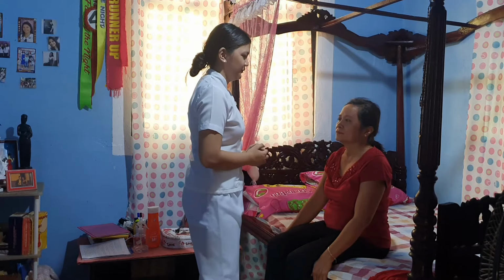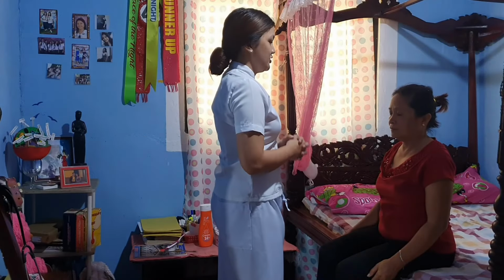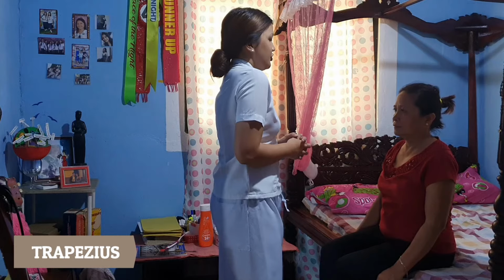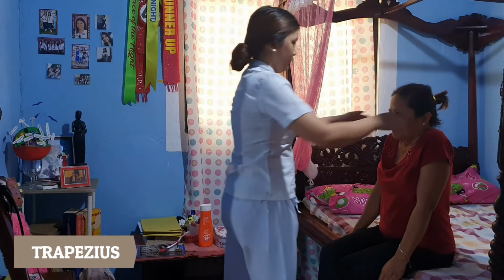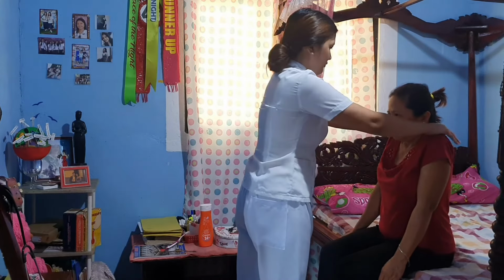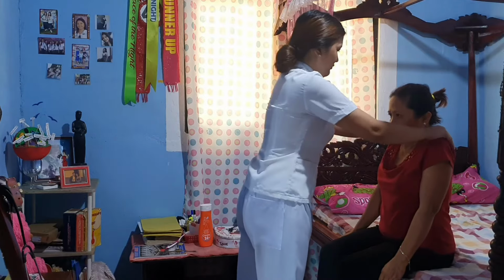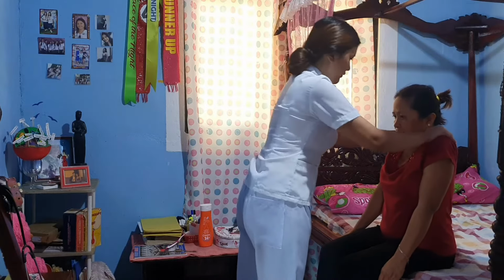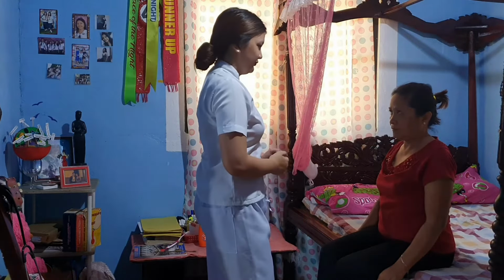Okay, very good. For the trapezius, the client shrugs the shoulders against the resistance of your hands. Okay, ma'am, for your trapezius, can you shrug your shoulder for me? Okay, thank you. For the deltoid, the client holds the arm up and resists while you try to push it down.